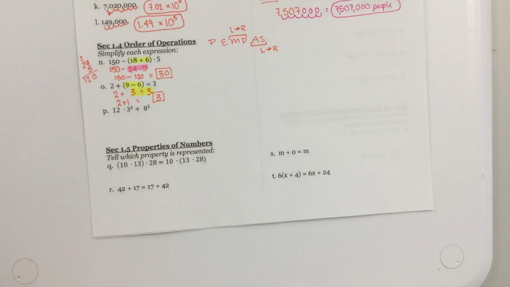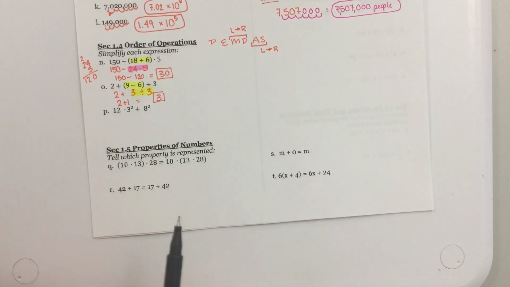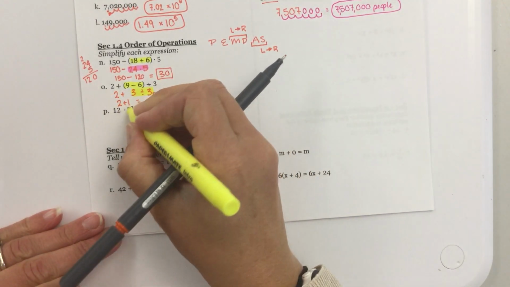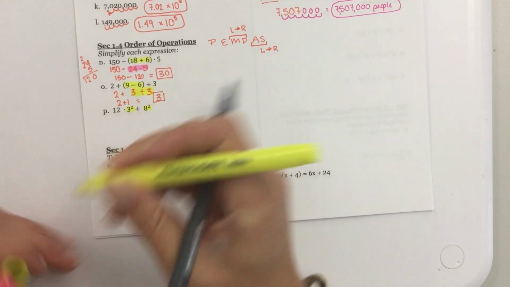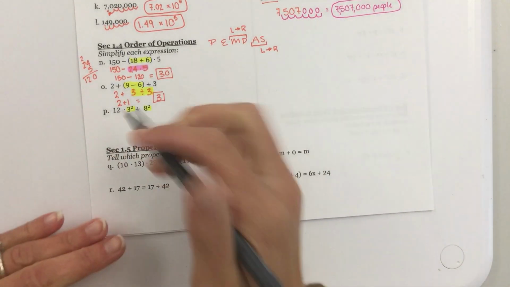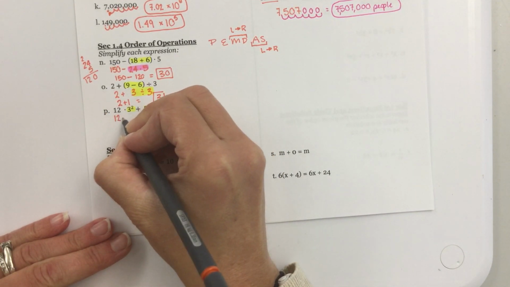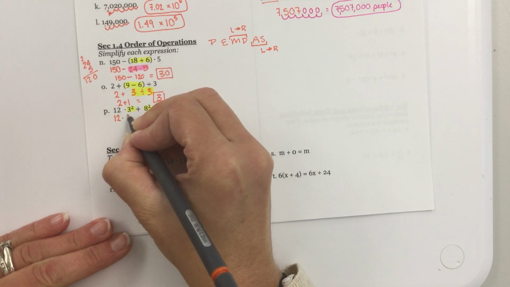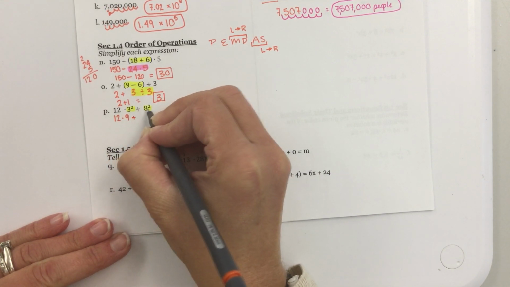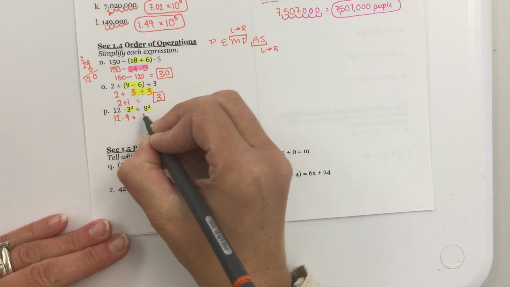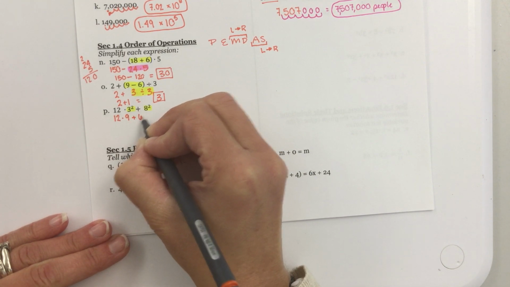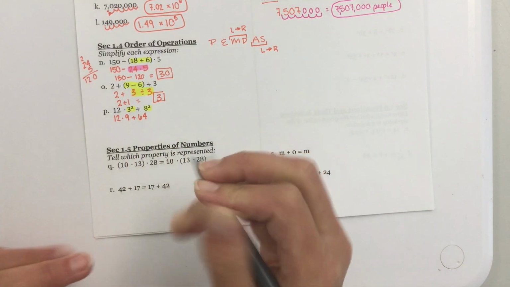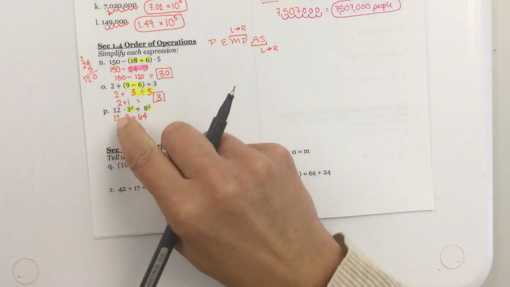Okay, raise your hand if you can help me with the next problem. Tori, what do I do first? Exponents. So, you do the one that's first. Yep, we can actually do both because they don't affect each other. So, 3 squared, 3 times 3 is 9. And 8 times 8 is 64.